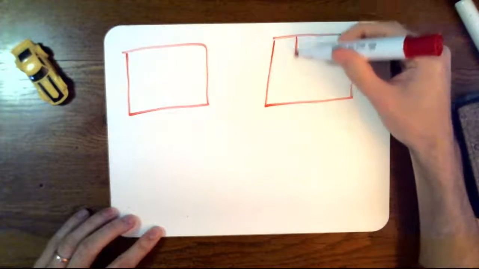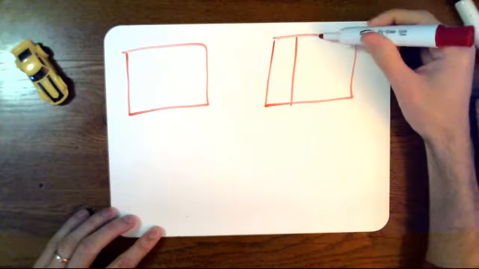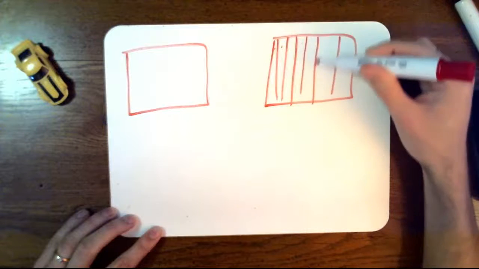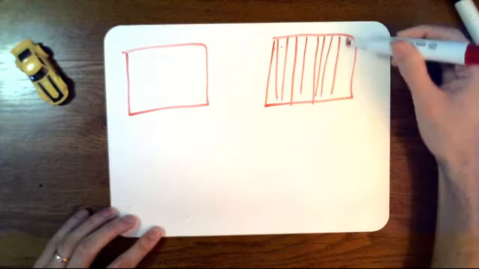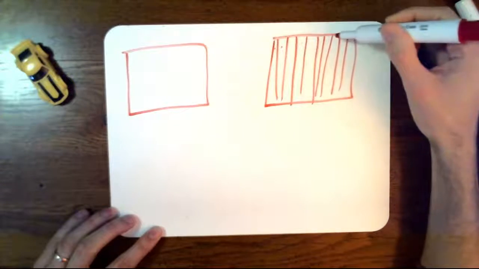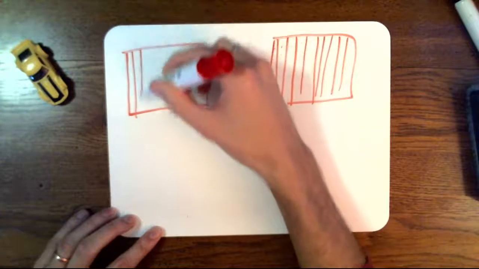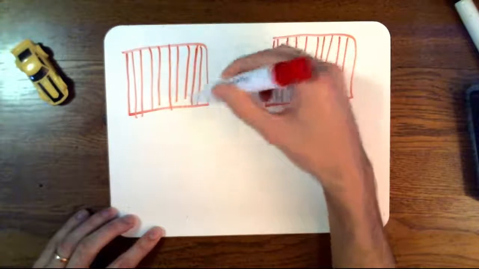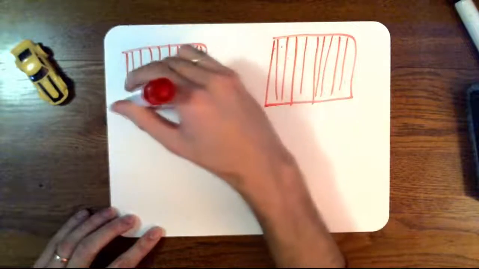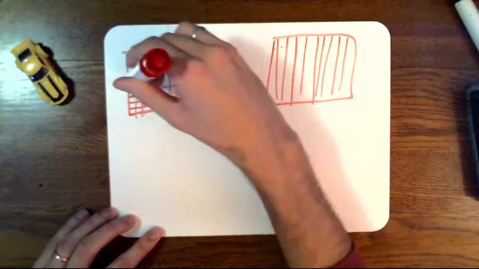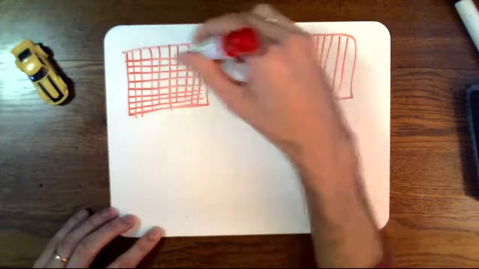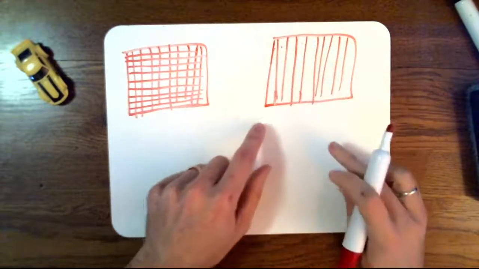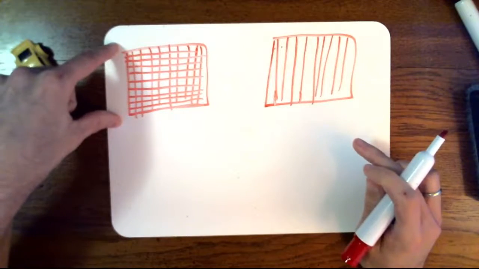Like if I split this into, let's see, 1, 2, 3, 4, 5, 6, 7, 8, 9, 10 bars, 10 bars, and here I have 100 little spaces.